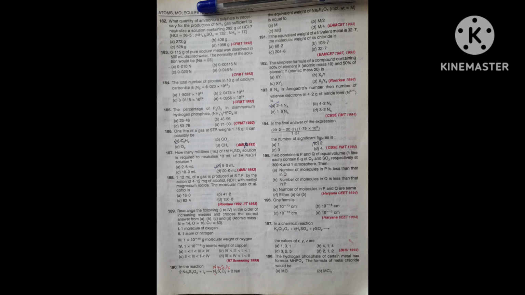N3 minus. The options: first option is 2.4 Na, meaning Avogadro number. Second, 4.2 Na. Third, 1.6 Na. Fourth, 3.2 Na. You can solve it very easily. Okay, now you think.